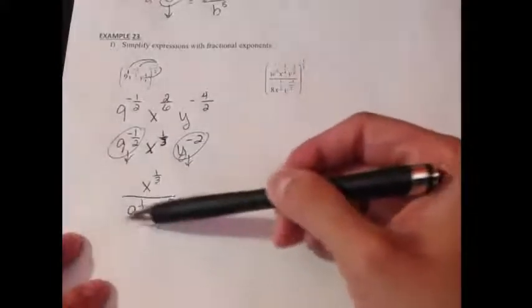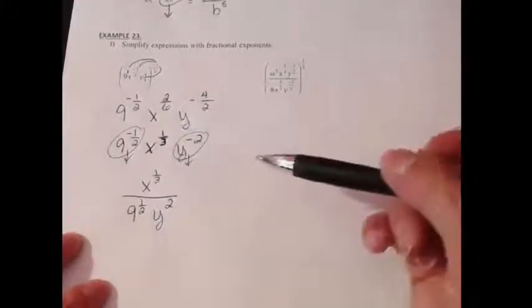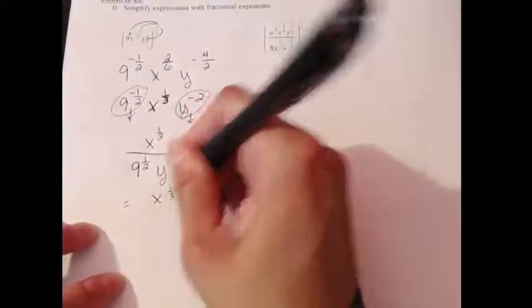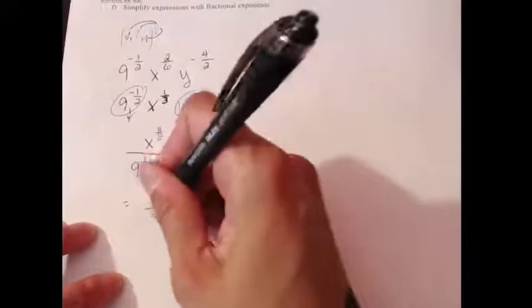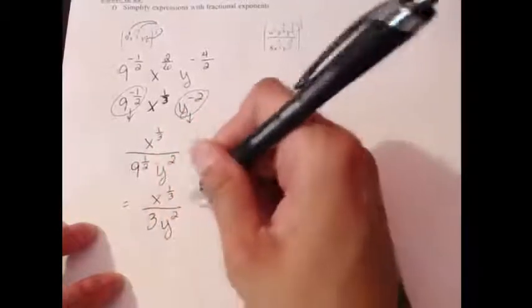Okay. Lastly, 9 raised to the 1/2 is the same as the square root of 9. So my final answer can be rewritten in 2 different ways. It says simplify expressions with fractional exponents. We did, right? We simplified this. I could leave my answer as x to the 1/3 over 9 to the 1/2, which is the same as the square root of 9, so that's 3, y to the 2nd, and we can actually be done with this.